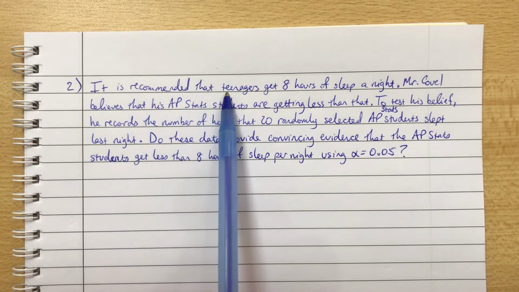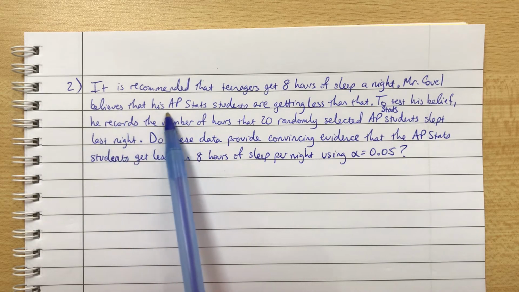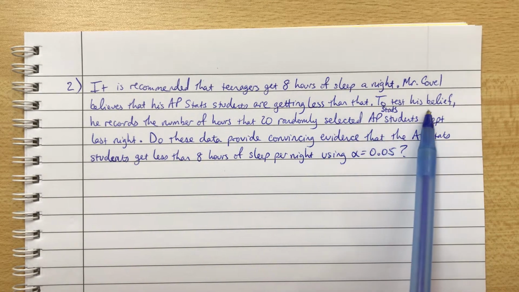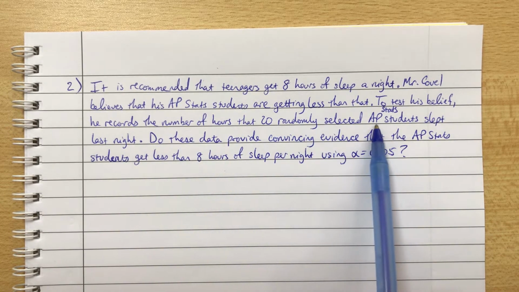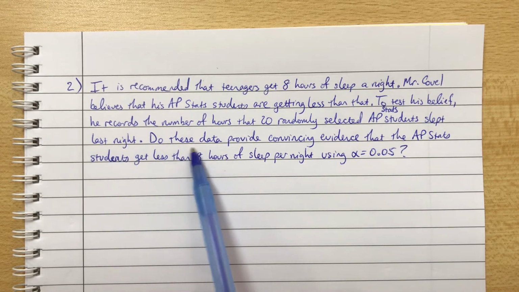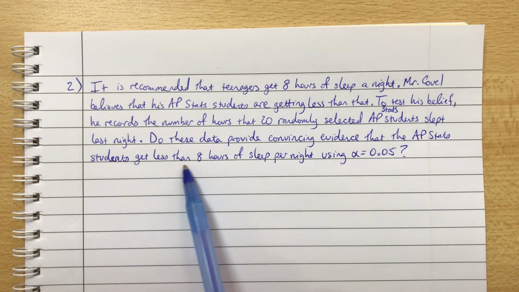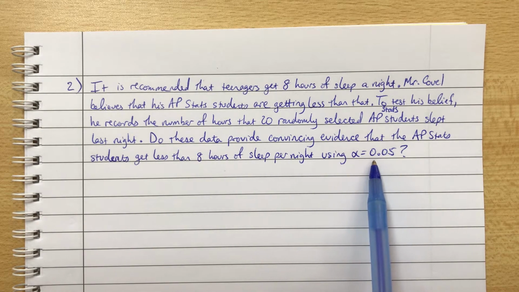It is recommended that teenagers get 8 hours of sleep a night. Mr. Cavell believes that his AP Stats students are getting less than that. To test his belief, he records the number of hours that 20 randomly selected AP Stats students slept last night. Do these data provide convincing evidence that the AP Stats students get less than 8 hours of sleep per night using alpha equals 0.05? So that's our significance level. Okay, so 5% significance level for that.